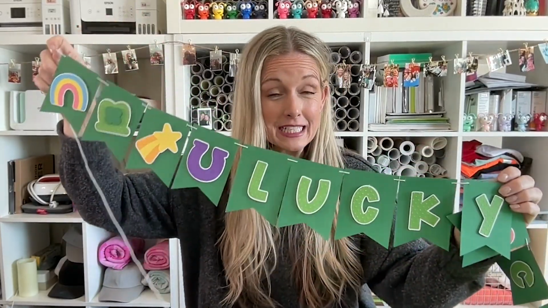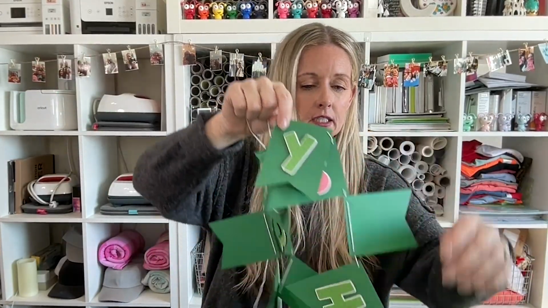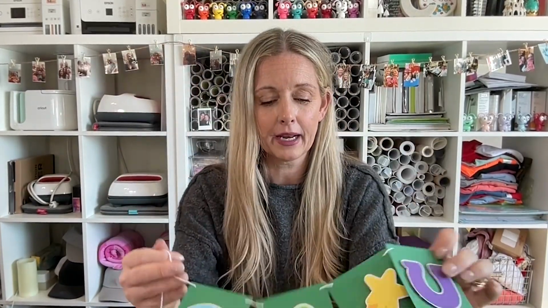Hello everyone, it's Jen, and today we are going to have a lot of fun with a lot of different Cricut products. Today I'm going to show you how to create a paper banner. So pretty simple, but we're gonna spice it up a little bit. This actually is much longer than this. It goes on and it says Lucky Charms, and it has all of the cute different little marshmallow-like images that Lucky Charms cereal would have.